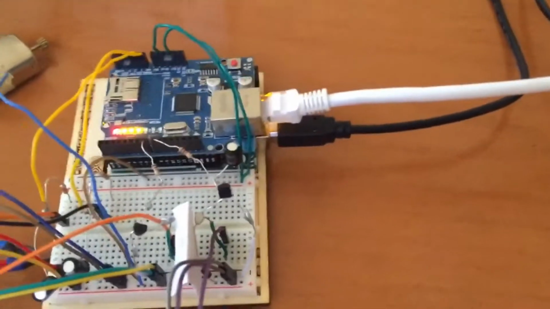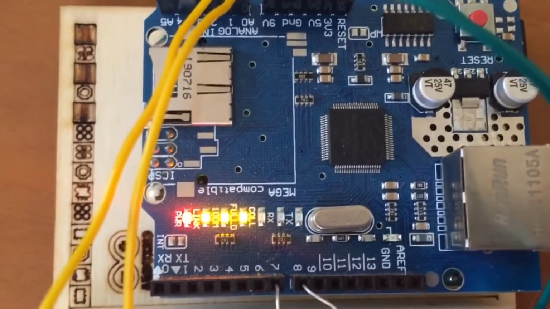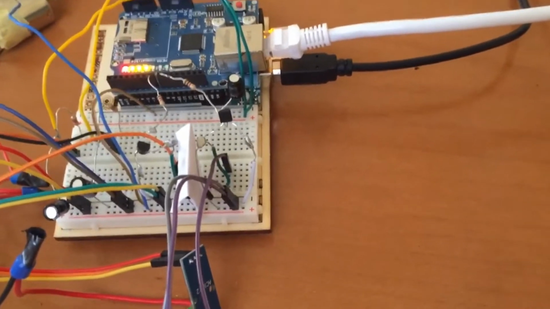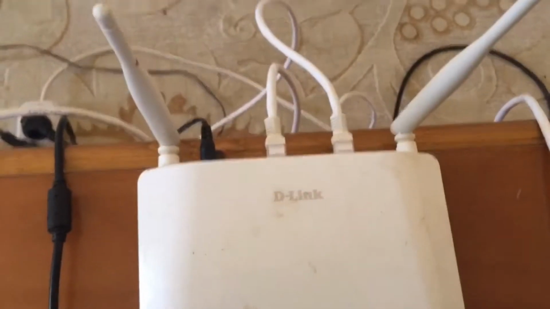Right, the first step is to connect the Ethernet cable to the Ethernet shield. We can see here these lights are turning on. This indicates that the Ethernet shield is on, and it is connected to this modem right here. The code will give us the IP address of this Arduino.